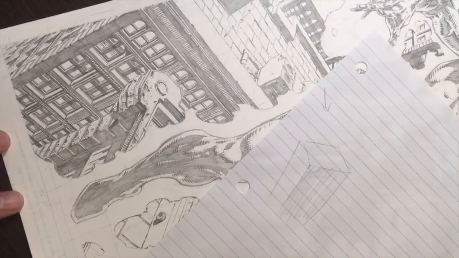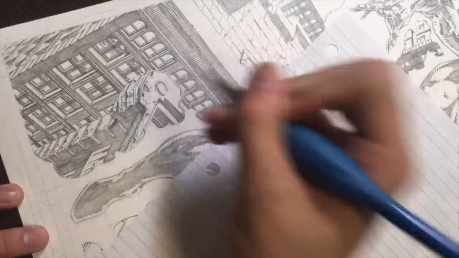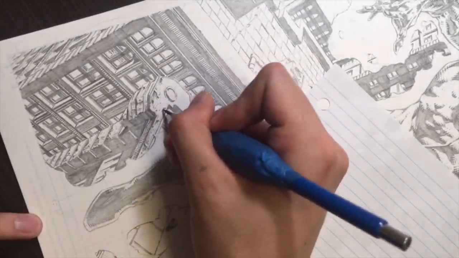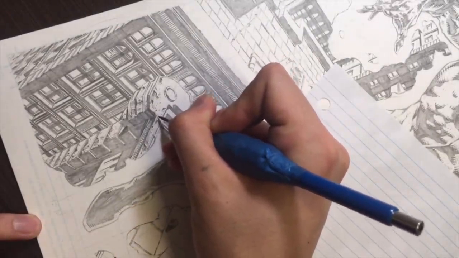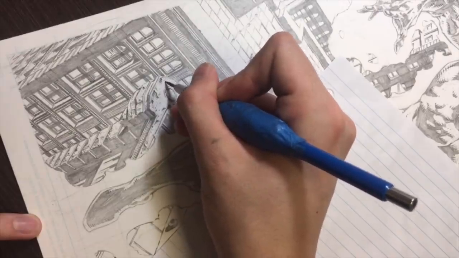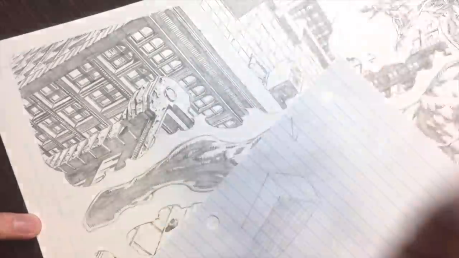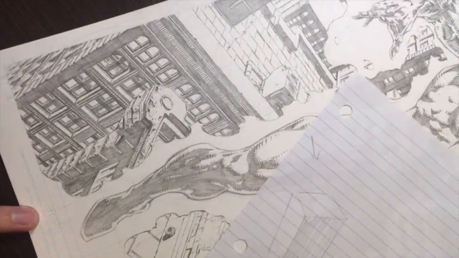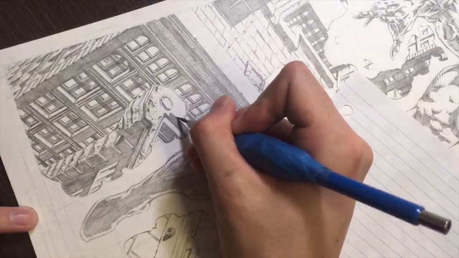Kyle Rayner, is that how you say it? Yeah, so I think it was last week I put out something on my story where I said I'd take one request, and the first request that pops up I'll draw. And someone said the Kyle Rayner Green Lantern. So that's what I'm drawing right now.